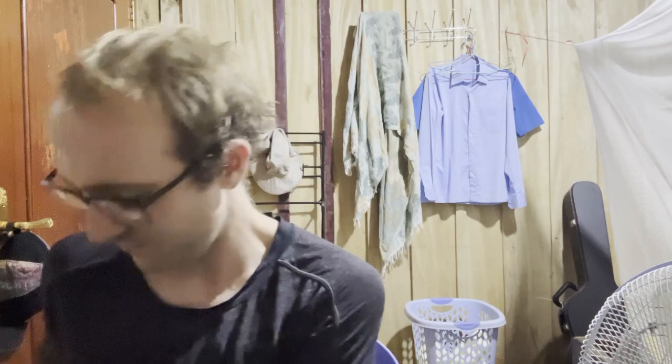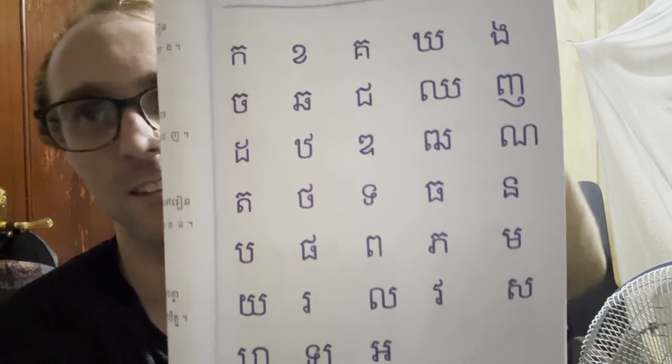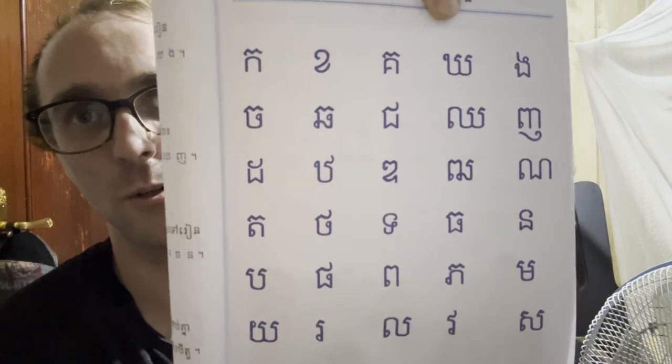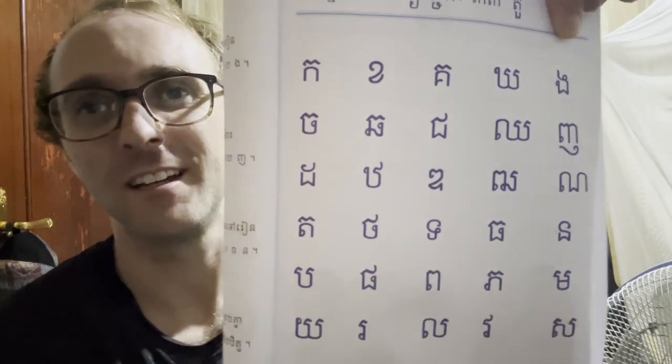Gosh, Khmer alphabet. Let's see here. Let me get my notes. Alright, so here's a quick breakdown of the Khmer alphabet. So, for the most part, it's pretty straightforward. You get all these that are the consonants, right? So, these are the consonant sounds. You get ga, ka, go, ko, ngo, ngo. It's like an NGO sound. And so on. I'm not going to go through all of them.